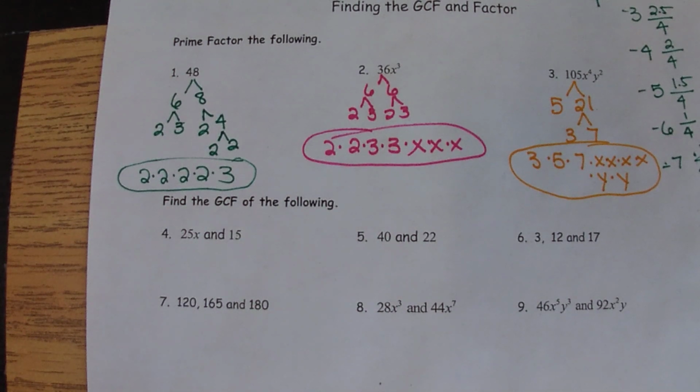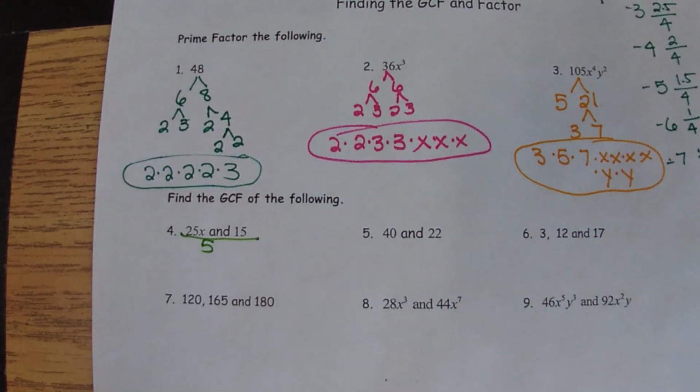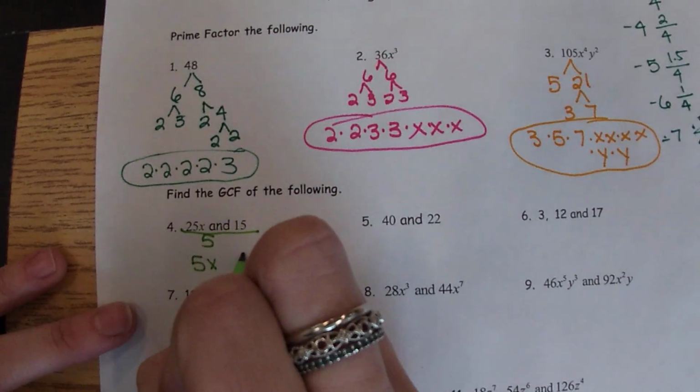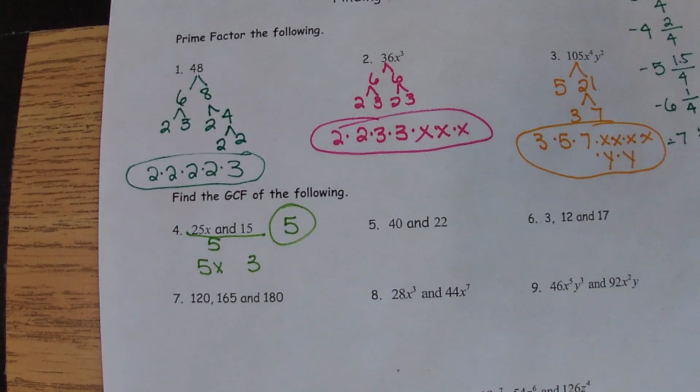Number 4, so we're looking for something that will go into 25, that will also go into 15, so we can pull out a 5. They do not both have the x, so we can't do anything there, so we'll check and make sure we're completely out. So it'll be a 5x and a 3. Nothing else goes into those, so our GCF will be 5.